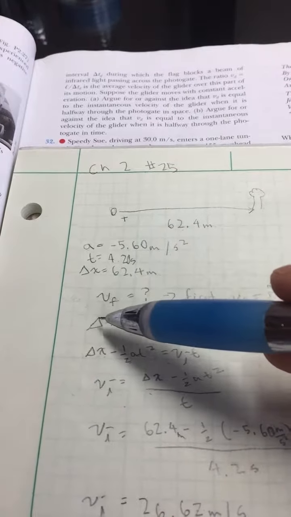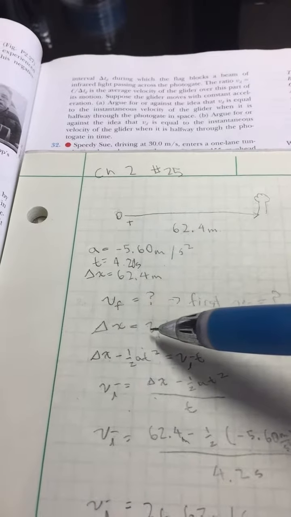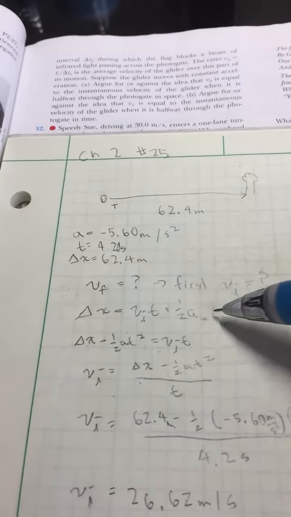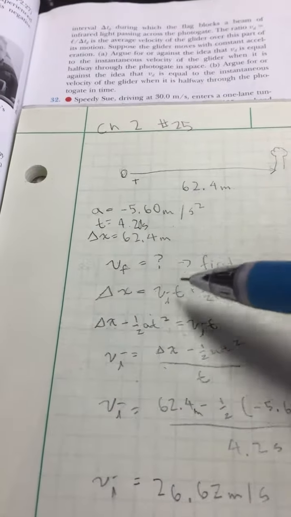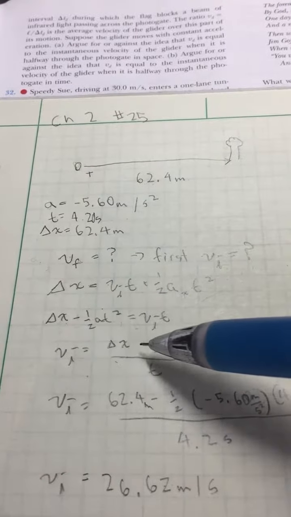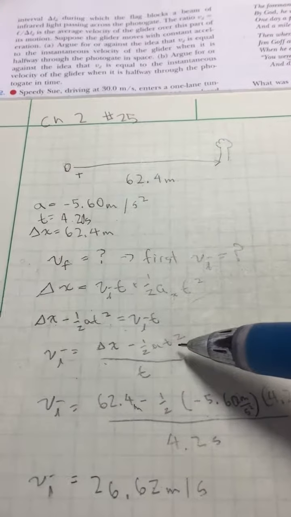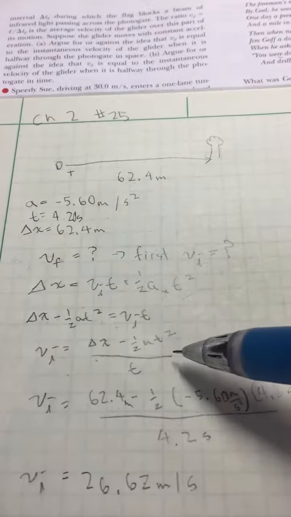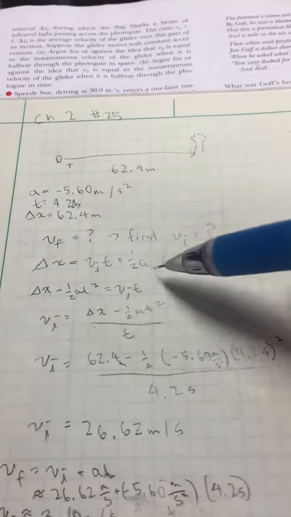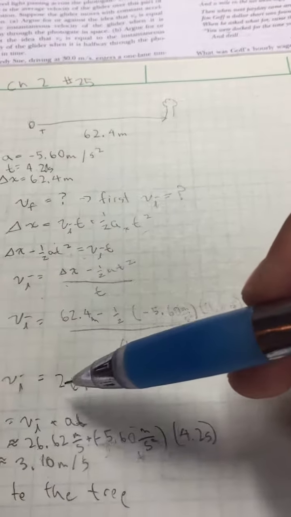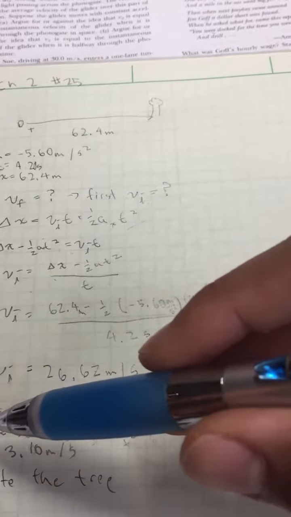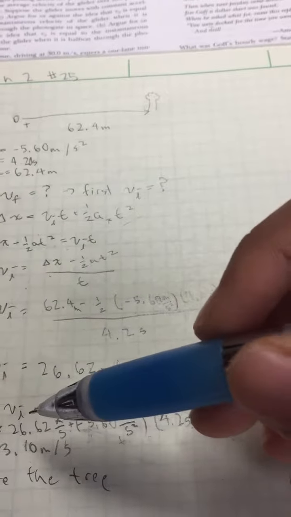We can use the kinematic equation. The change in x is equal to the initial velocity times time plus 1/2 the acceleration times time squared. And then solving for the initial velocity, we can rewrite this equation as initial velocity is equal to the displacement in x minus 1/2 acceleration times time squared, divided by time. Substituting in numbers that we were given inside of the problem, we then come out with the initial velocity as 26.62 meters per second.